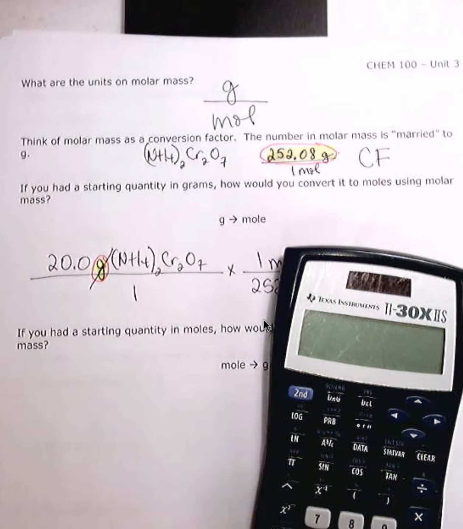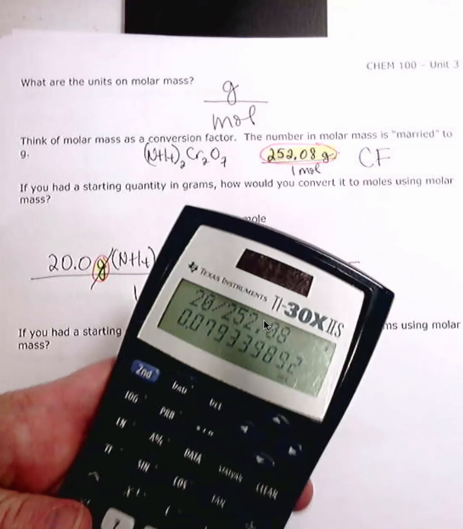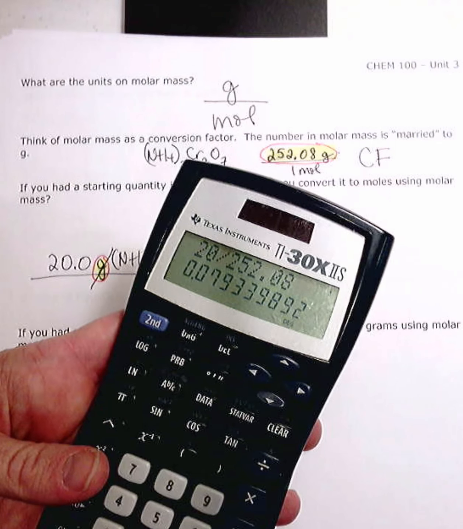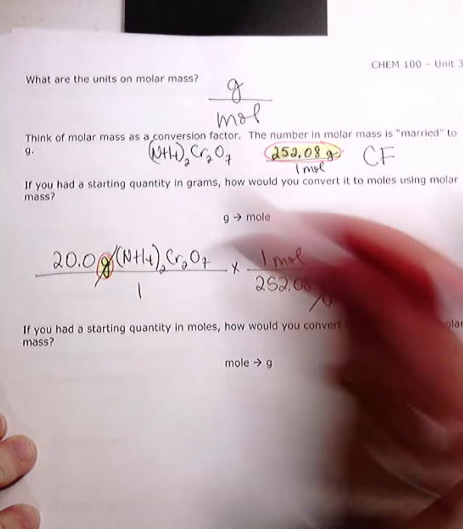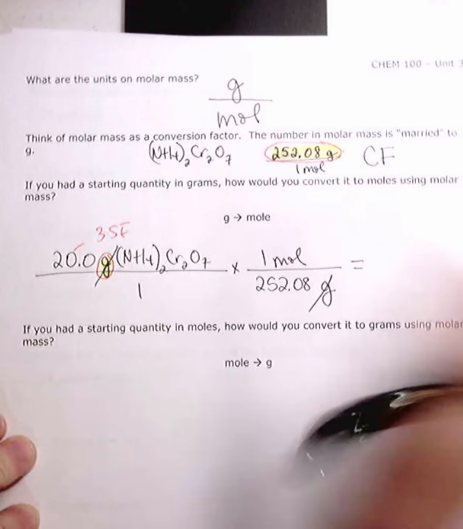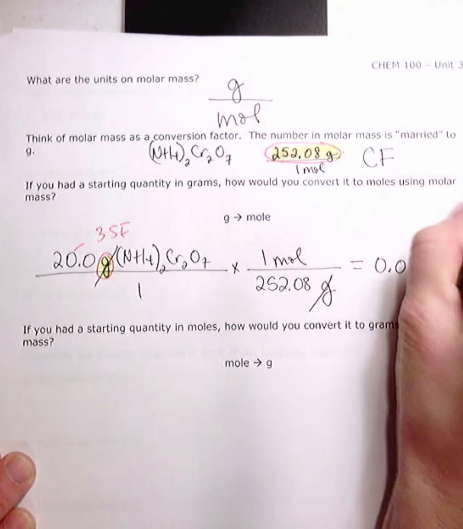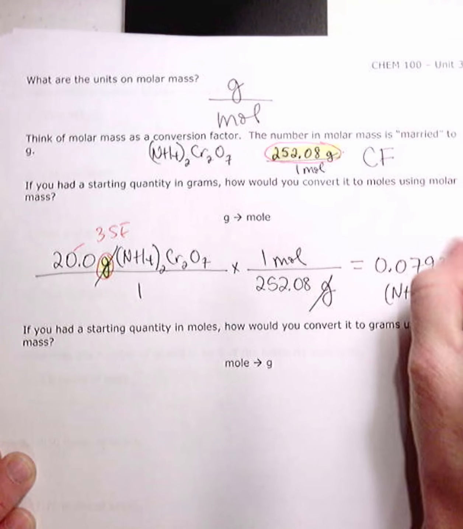So on my calculator, 20 divided by 252.08, I end up with 0.0793. I would base my significant figures off of this. So I have 3 sig figs here, and I'll end up with 0.793 moles, and that would be moles of ammonium dichromate.